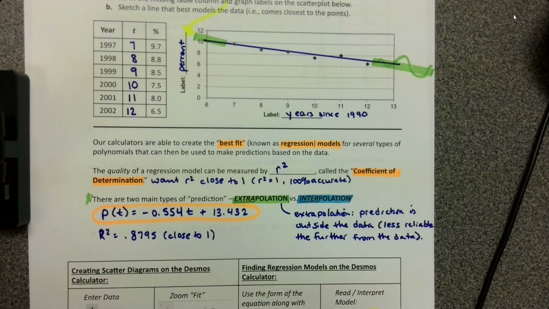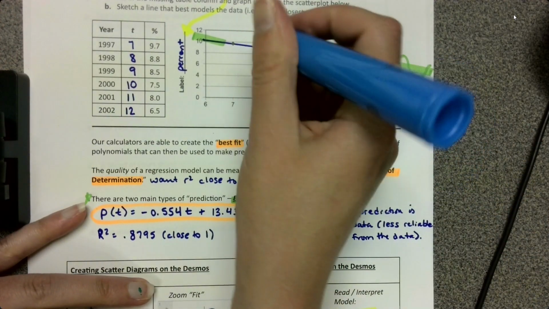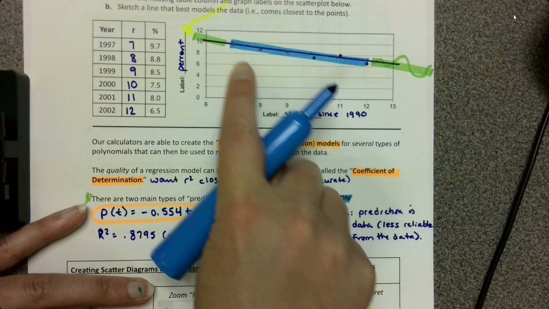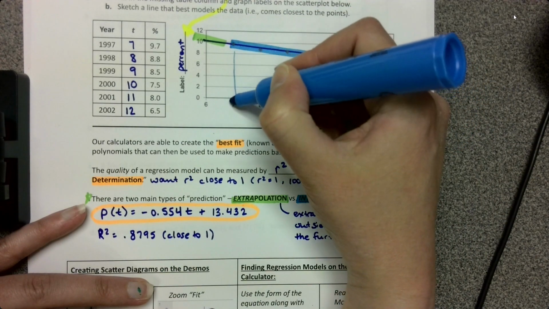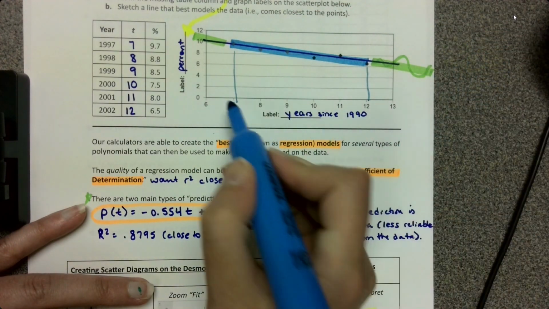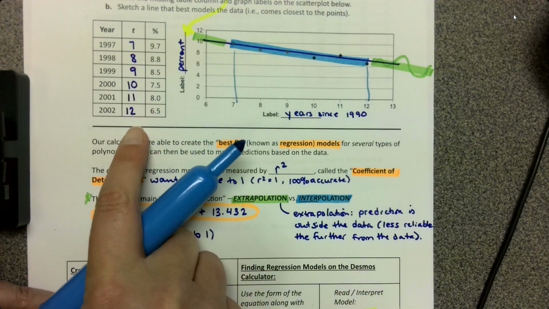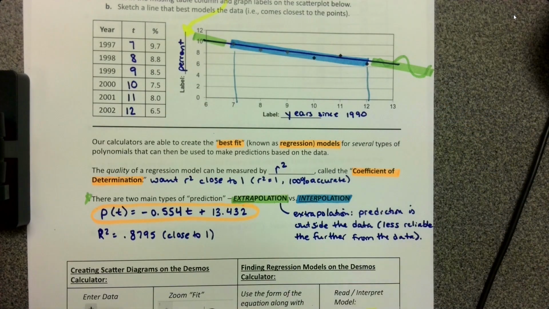All right. As opposed to interpolation. Interpolation is for predictions that are made within the boundaries of the data, and that does mean between the first data point and the last data point. First being 7 for this particular data set, last being 12. Any prediction made in between those years is an interpolation prediction.